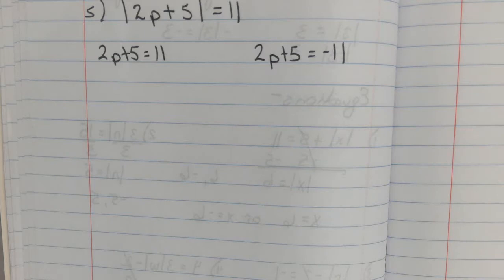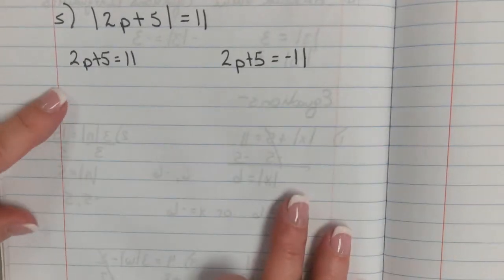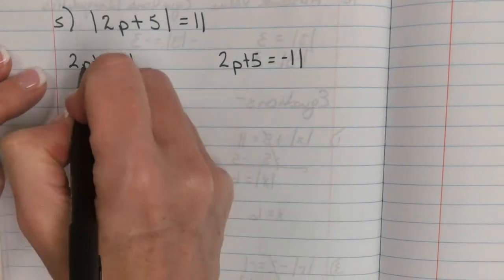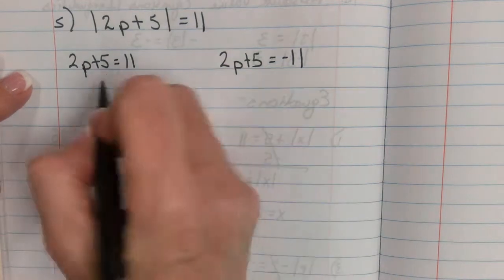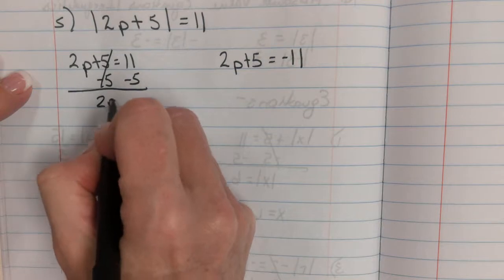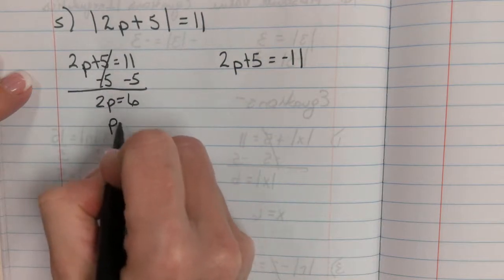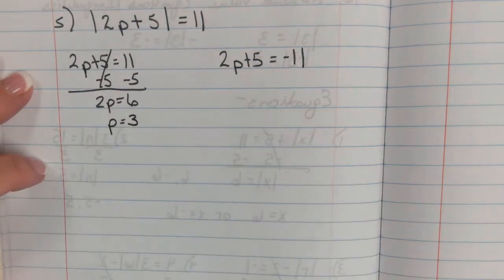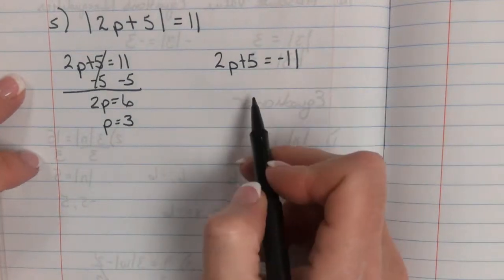Got it? Okay. Kane, what did you do for the first equation? I subtracted 5 and I got 2p equals 6. And then I divided by 2. I got p equals 3. Good. All right. Mass Brazier, what about this second one?